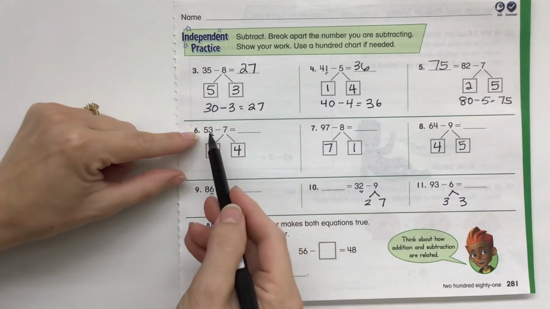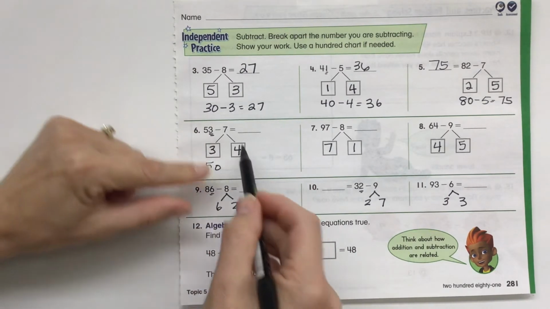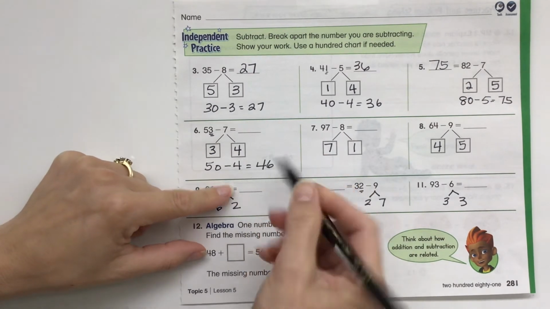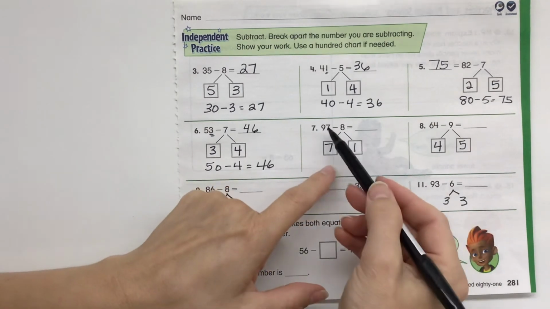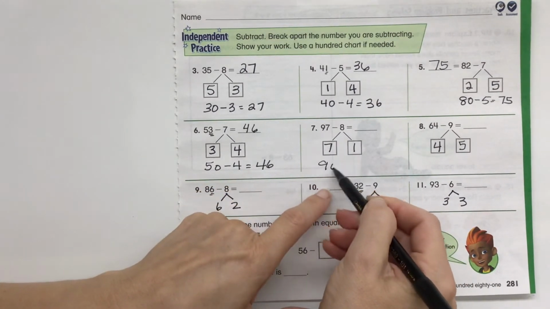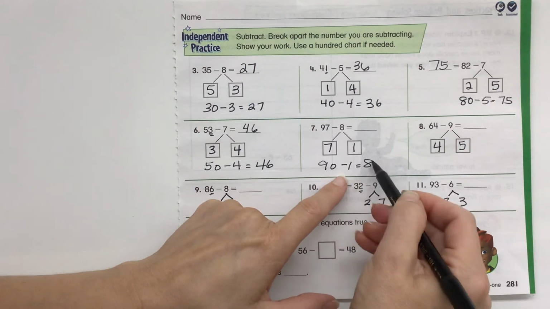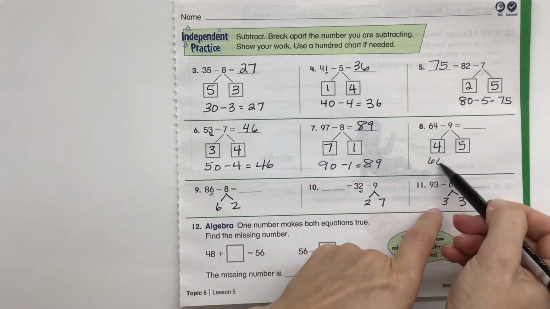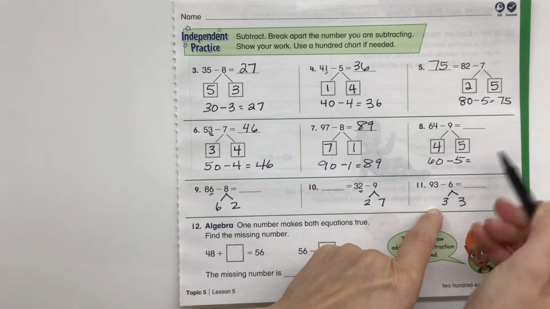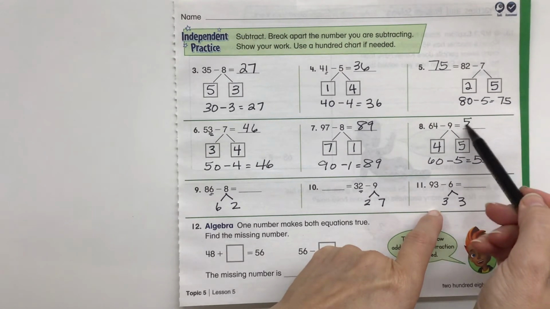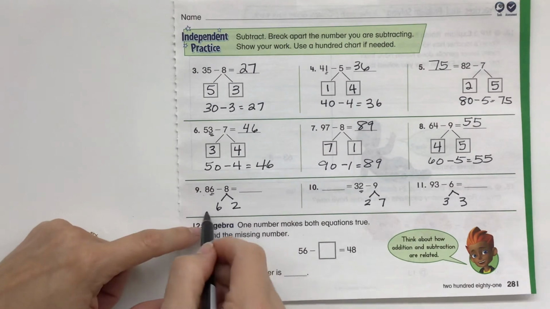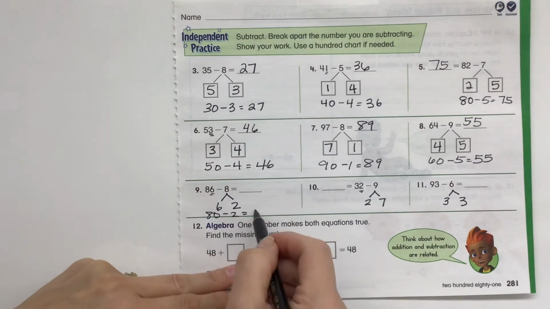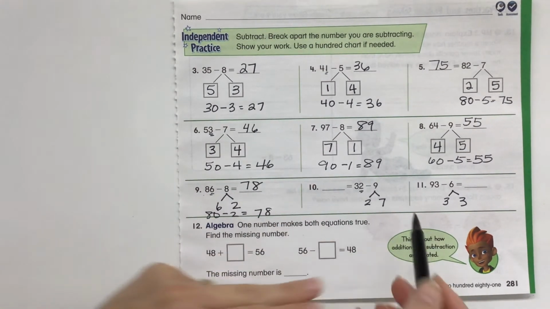53 minus 7, well, 53 minus 3 is 50. 50 minus 4, I'm going to count backwards, is going to be 46. Okay. 97 minus 7 is 90, minus 1 equals 89. 64 minus 4 is 60. 60 minus 5 equals 55. Okay, 86 minus 6 is 80. 80 minus 2, I'm going to count backwards, 79, 78. So we get a difference of 78.